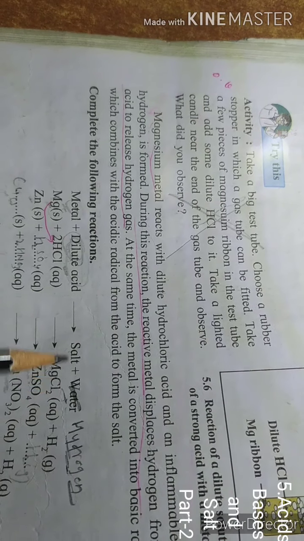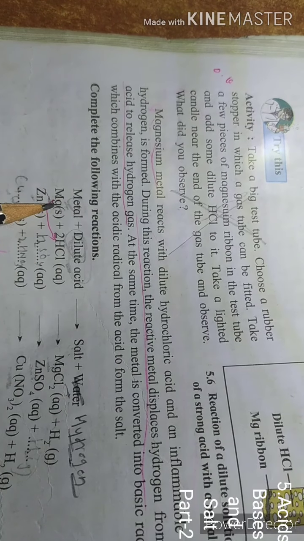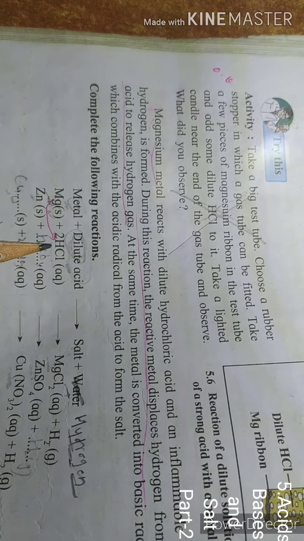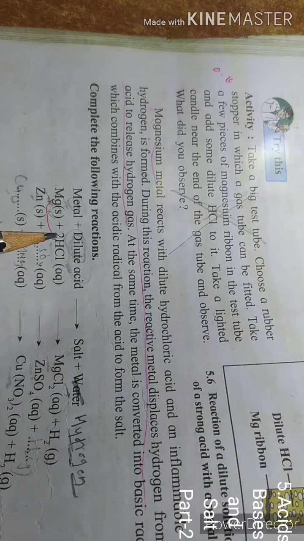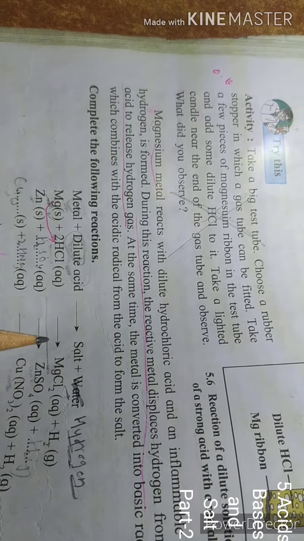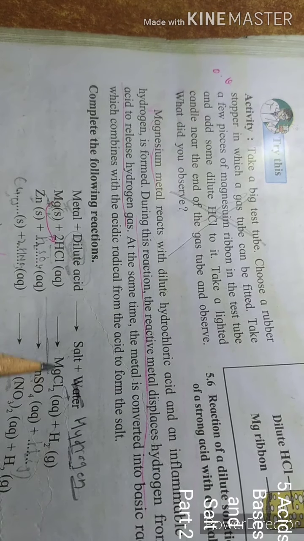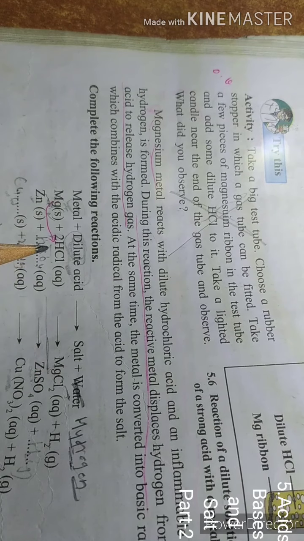Okay. For example, magnesium, S means solid. Magnesium is found in solid form. HCl. 2 is a number. No need to learn 2. Whenever you balance this equation, automatically 2 will come. So 2 is used to balance the chemical reaction. Okay.